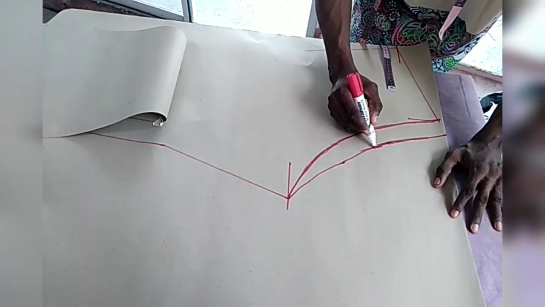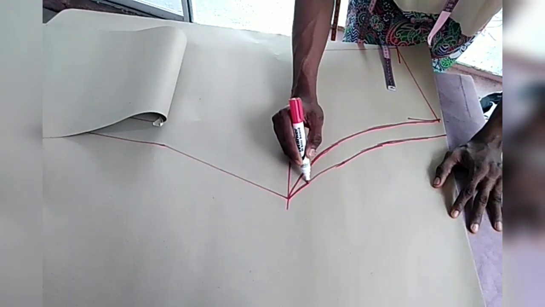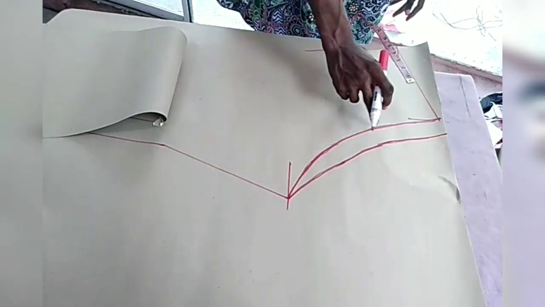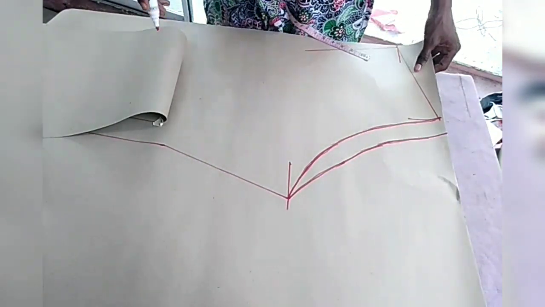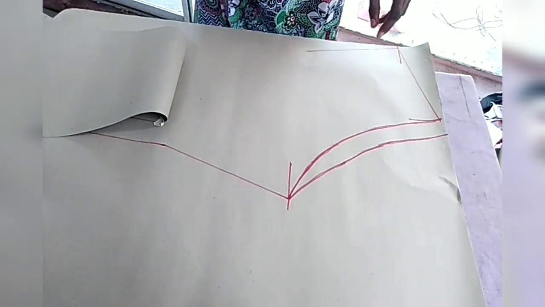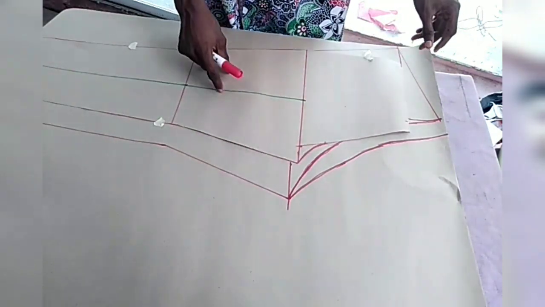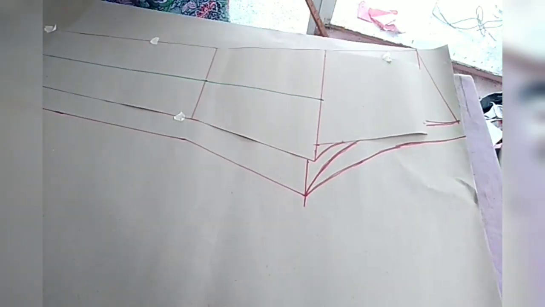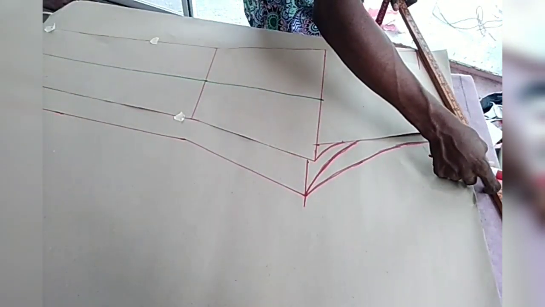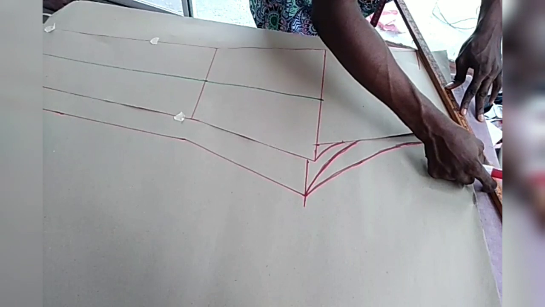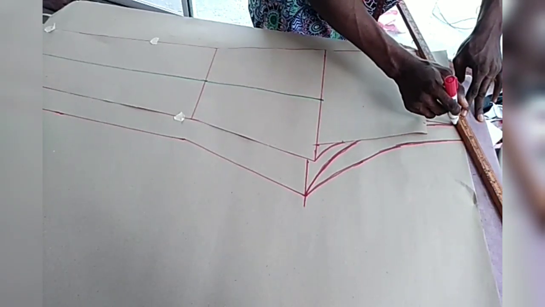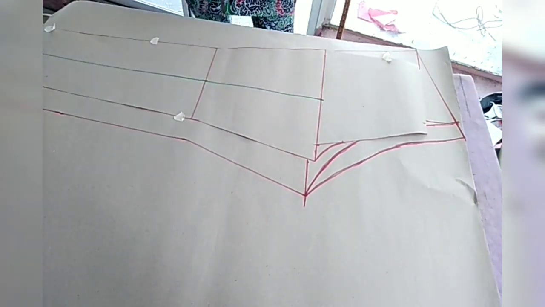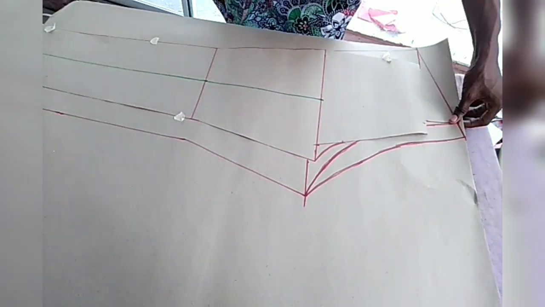So that's what I have here, just like this. This is my sewing allowance which I have for my back. After you're done with that, let me go ahead and cut it out. Before I cut out, let me connect it down to my sewing allowance. So it has been connected to the sewing allowance.